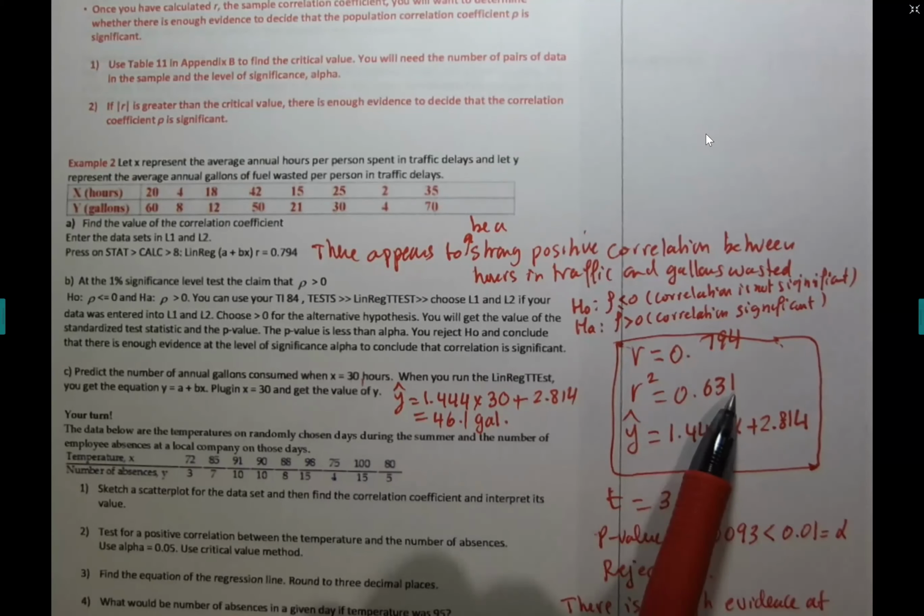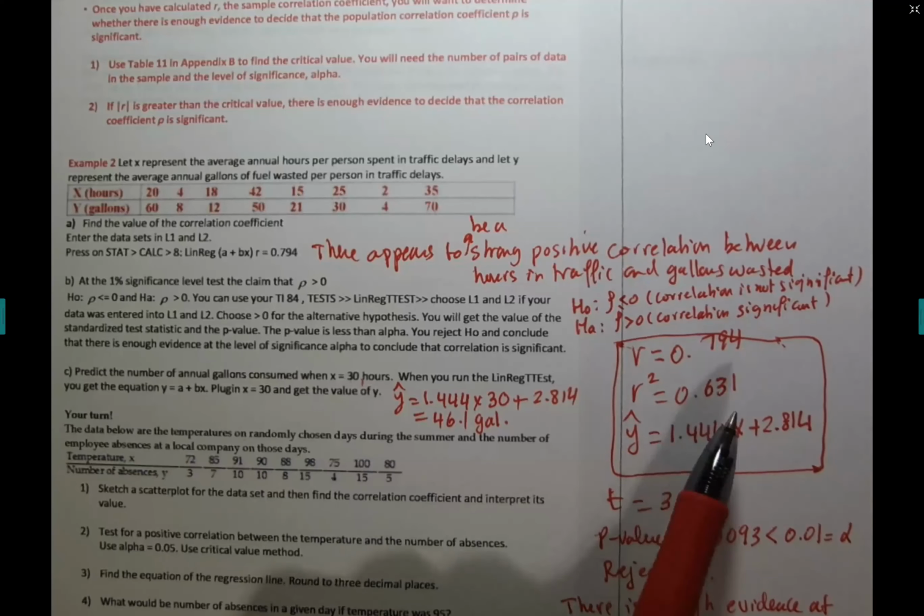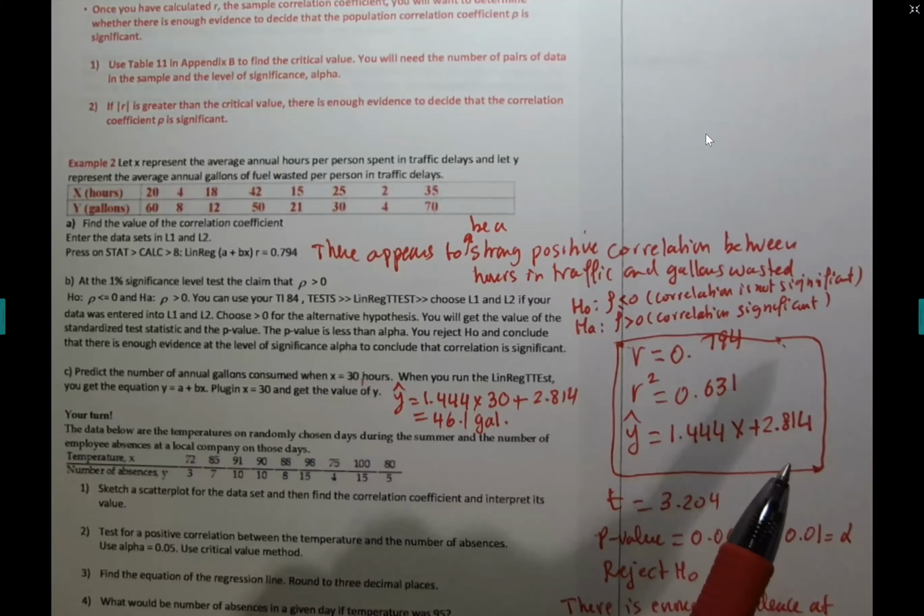Here's how you interpret R squared. Change it to a percent, so it will be 63.1%. So you guys say 63.1% of the variation in the number of gallons wasted can be explained by the variation in the number of hours spent in traffic delay using the regression model. That's how you interpret this one.